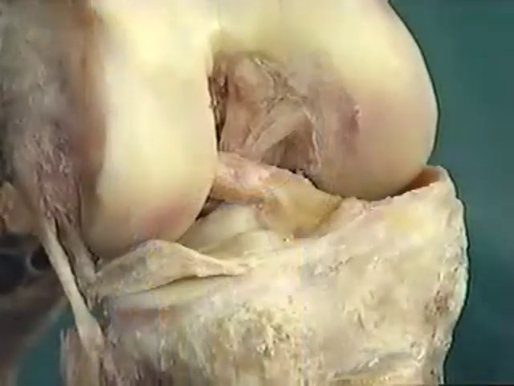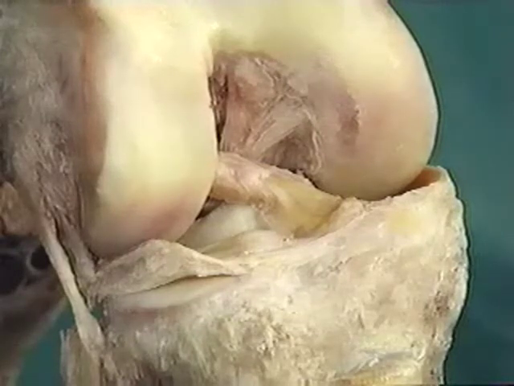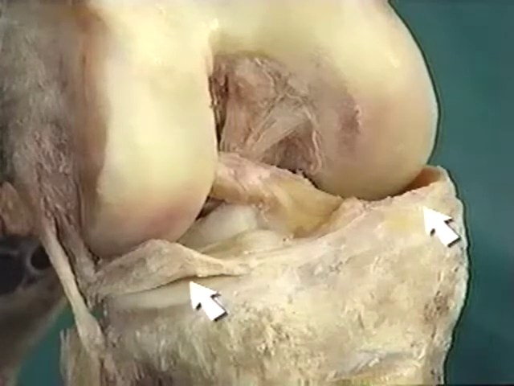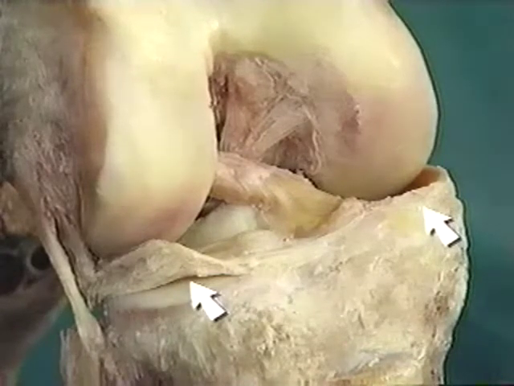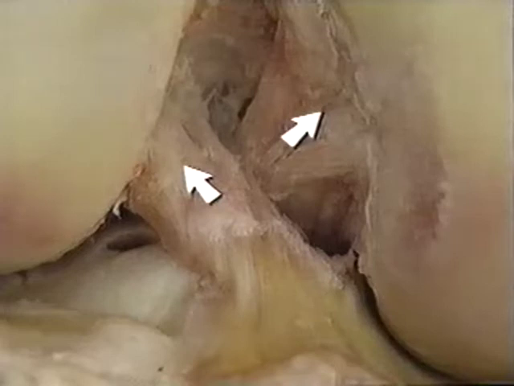These structures can be clearly seen in this dissection of the knee. The medial and lateral menisci lying on the surface of the tibia, and the anterior and posterior cruciate ligaments joining the tibia to the femur.